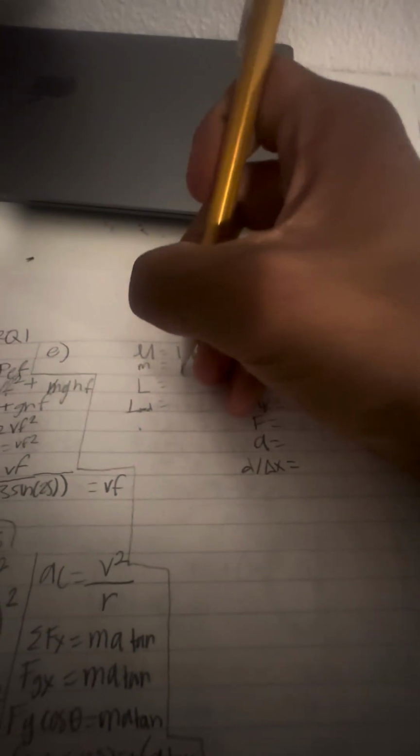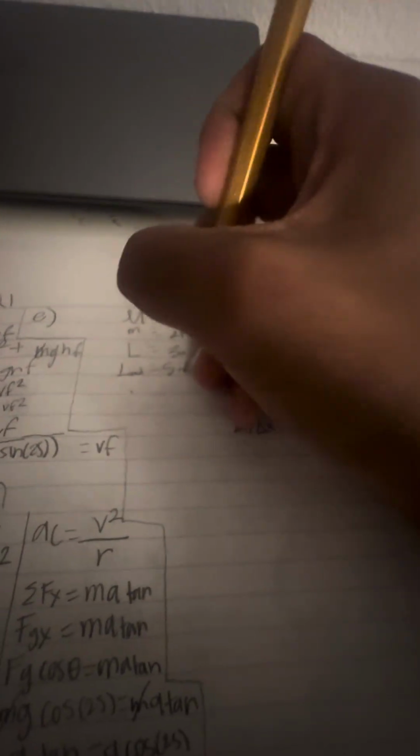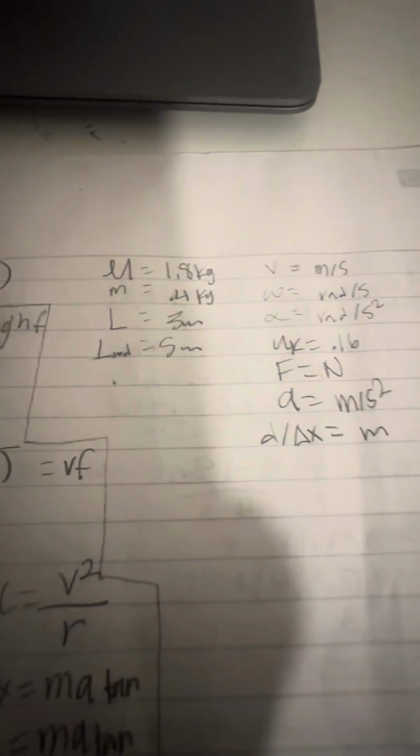Okay, so in this video, big M is equal to 1.8 kg, little m is 0.4 kg. L, or length of the cord, is 3 meters. L rod was 5 meters. Any velocity I used was in meters per second. Omega, rad per second. Alpha, rad per second squared. Mu k was 0.16. F, any force I used was in newtons. Acceleration was in meters per second squared. D, or displacement, was in meters. And yeah, those are the units and some of the values I used in this video.